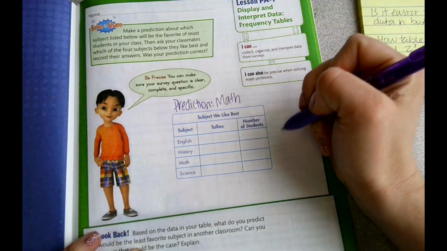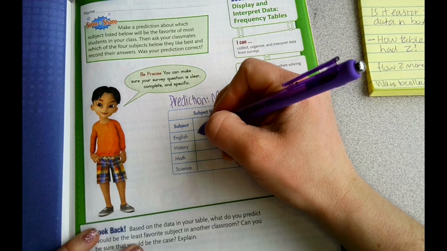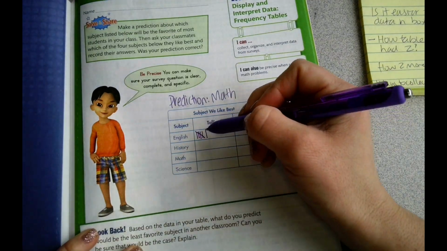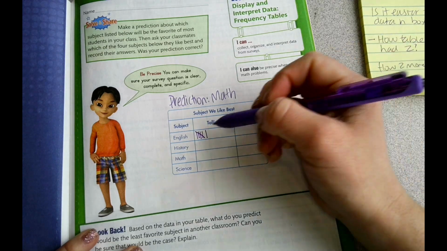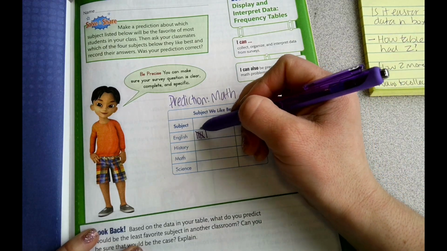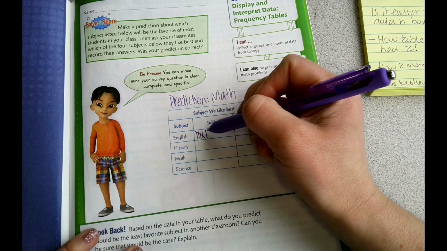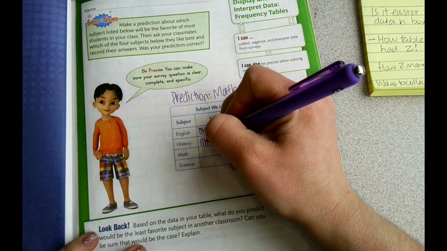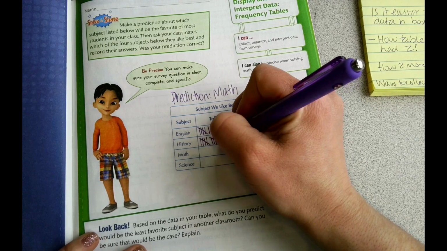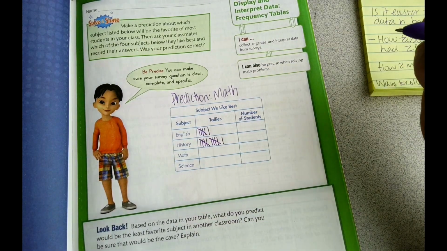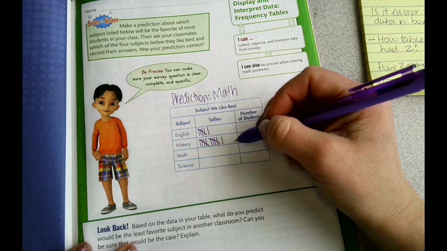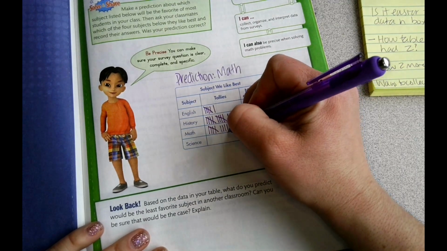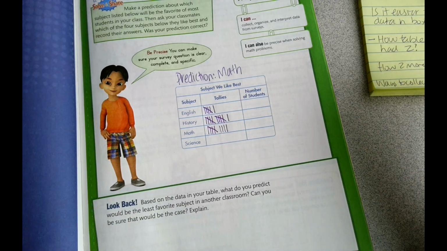Let's say you go through, you ask everyone in your class, and 6 people told you that they like English. Notice that your tallies go 1, 2, 3, 4 across for 5. That way it's easy to count. History or social studies, there were actually 11 people that liked social studies because social studies is fun and you get to do fun challenges and fun games and stuff. Math, there were 9, so it was close behind, but not quite enough to beat history. And then science was 4.